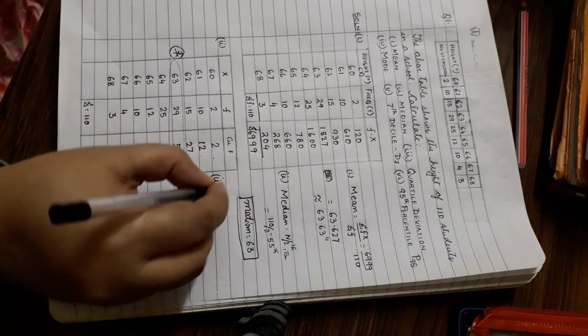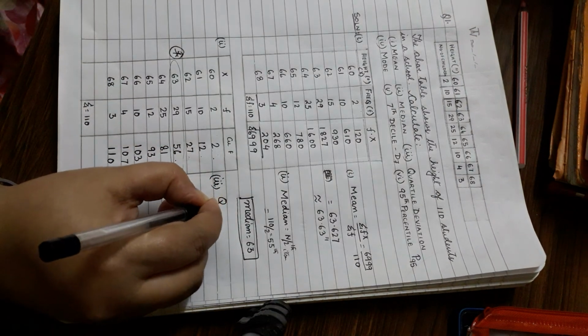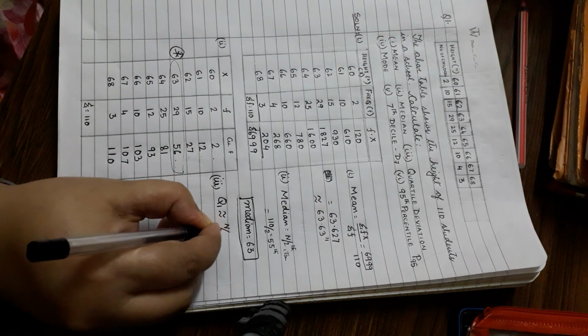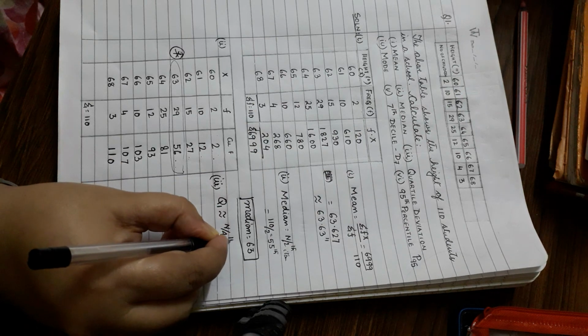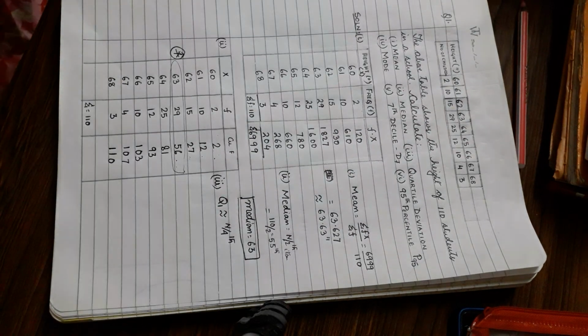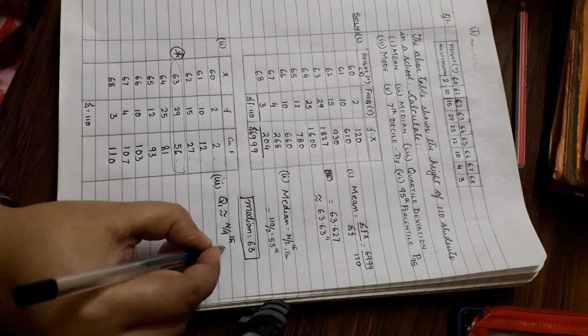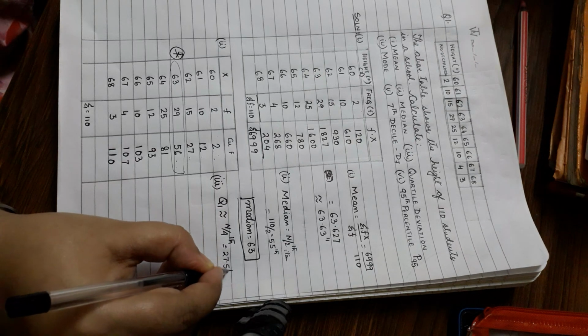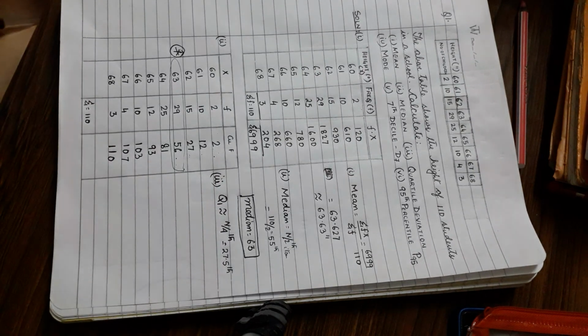Now, when we are trying to find the first quartile Q1, it will correspond to the n by 4th item. So n is equal to 110, and n by 4 is the 27.5th item that we are interested in, or the 27.5th student.